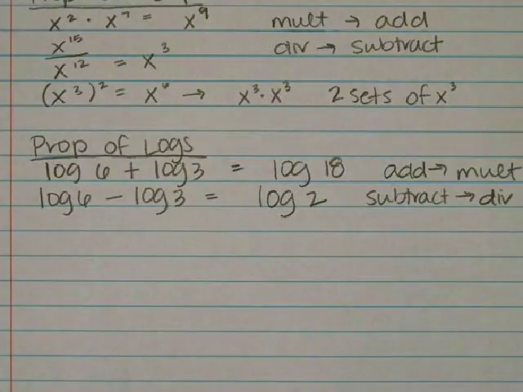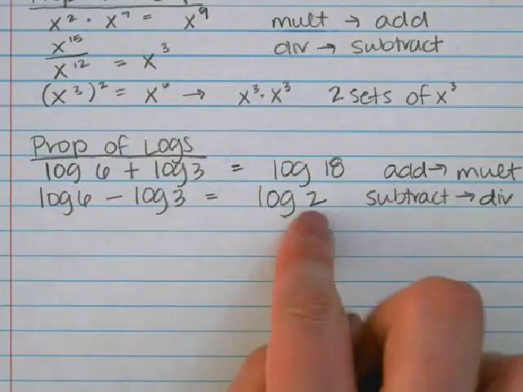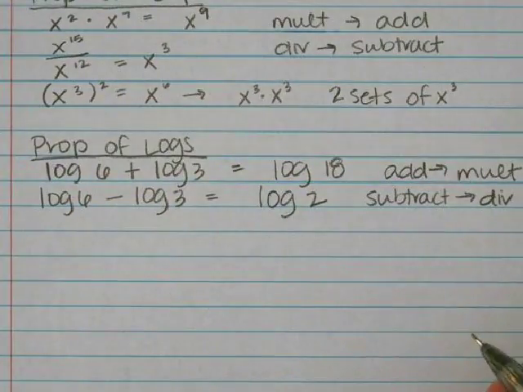Hold on, wait, I just asked a question. Is the 6 just supposed to be a regular number, or is it supposed to be like... Well, log of 6 would be some sort of weird decimal. But yeah, this is the number 6. 6 times 3 is 18. 6 divided by 3 is 2. So it's not like a little base. It's not a base, no.